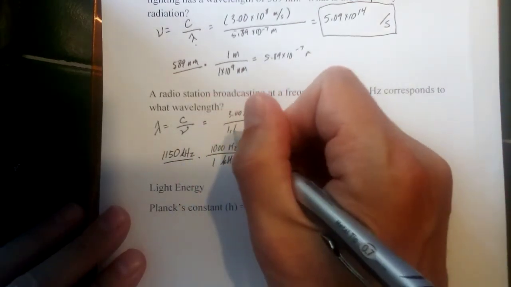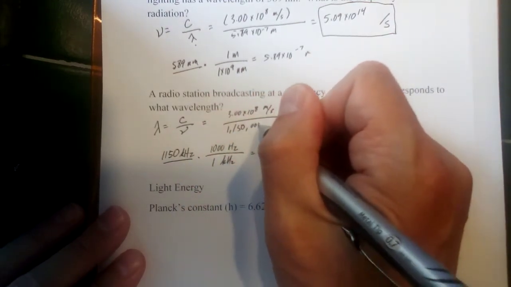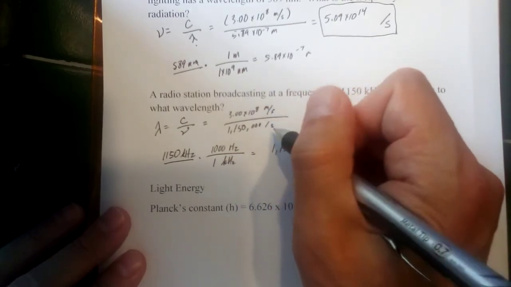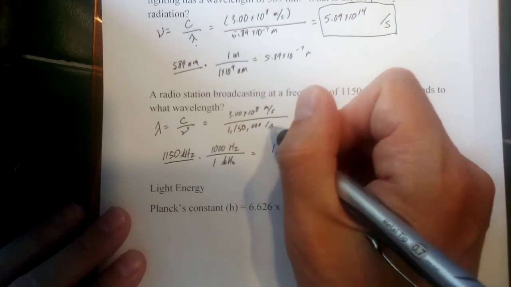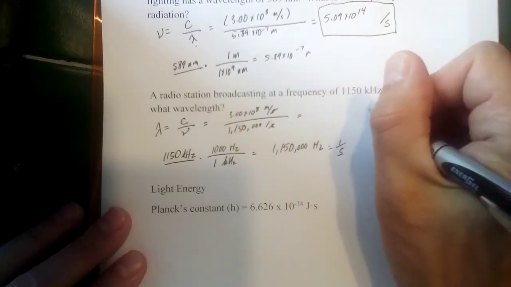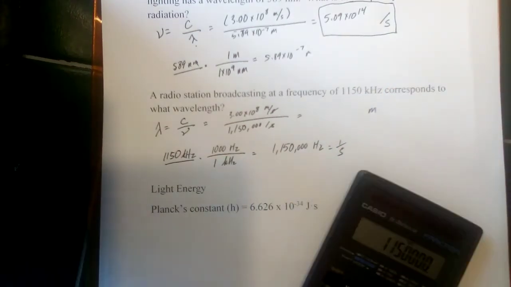If I plug that in up here, per second, right now I've got seconds on the top of the fraction and on the bottom of the fraction, and so those cancel out. And this will just leave us with meters. So this will give us the wavelength in meters.